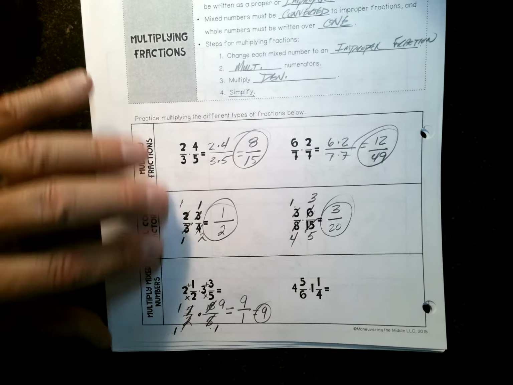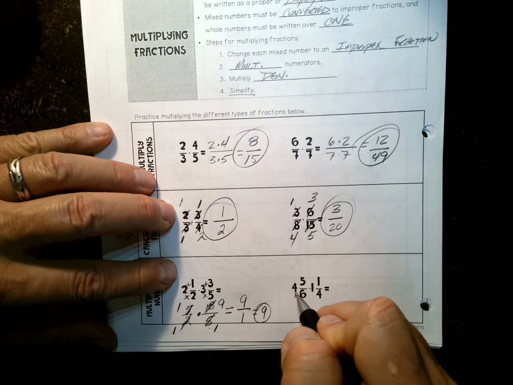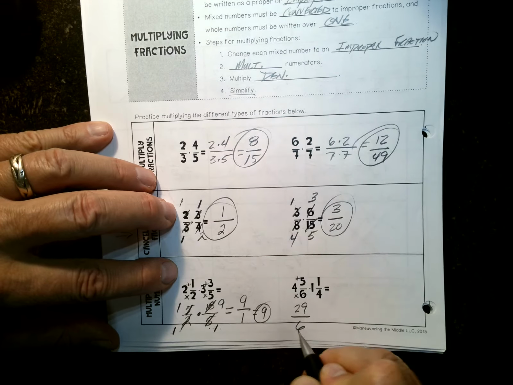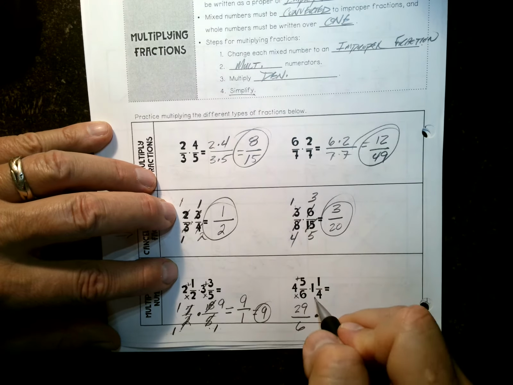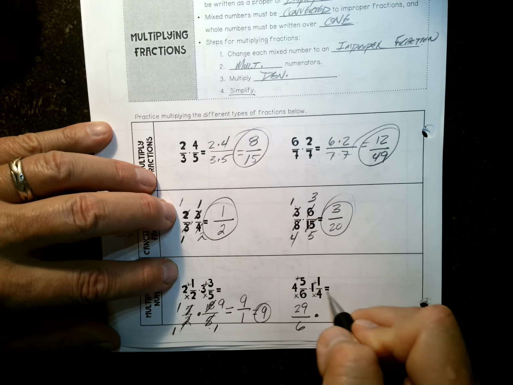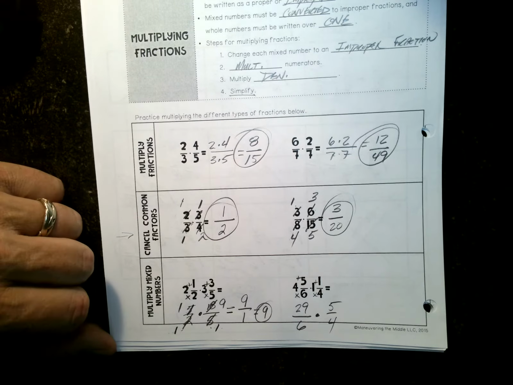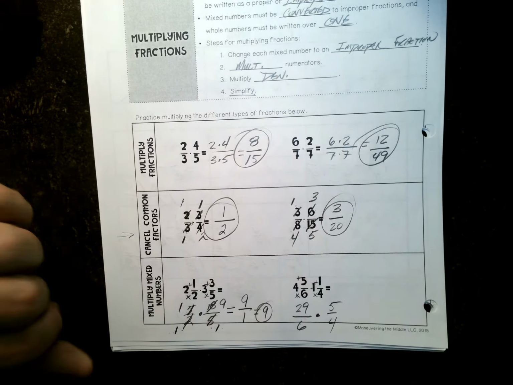Let's try a couple more here. Again, let's get these to an improper. 6 times 4 is 24, plus 5 is 29. Denominator stays the same. 4 times 1 is 4, plus 1 is 5 over 4. Okay. Now, let's look for a top to bottom combination to reduce.